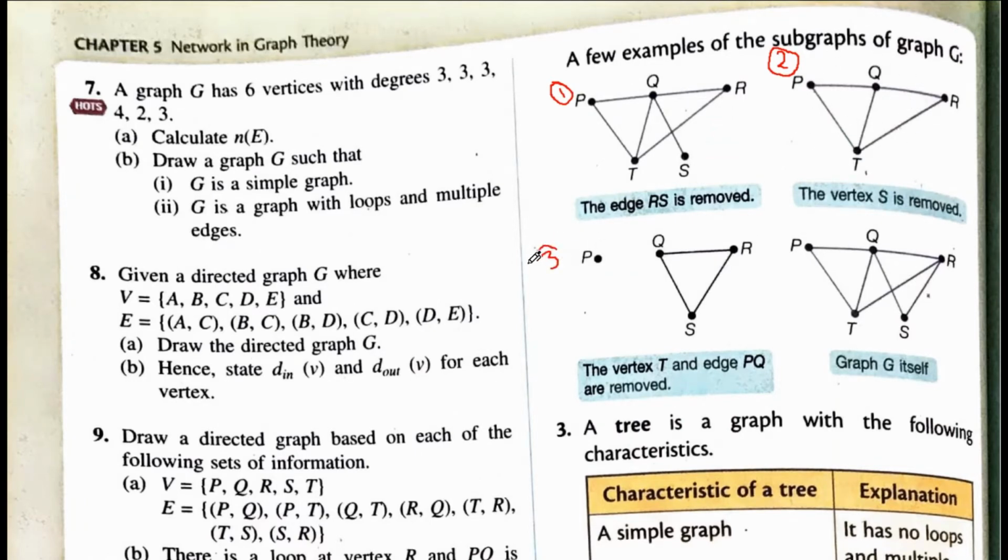Number 3, the vertex T and edge PQ are removed. For this one we remove T, and all lines connecting to T also disappear. And we also remove this edge PQ. So this is another example of a subgraph. Number 4. For this one, P, Q, R, S, T are all there, and all edges are also there.